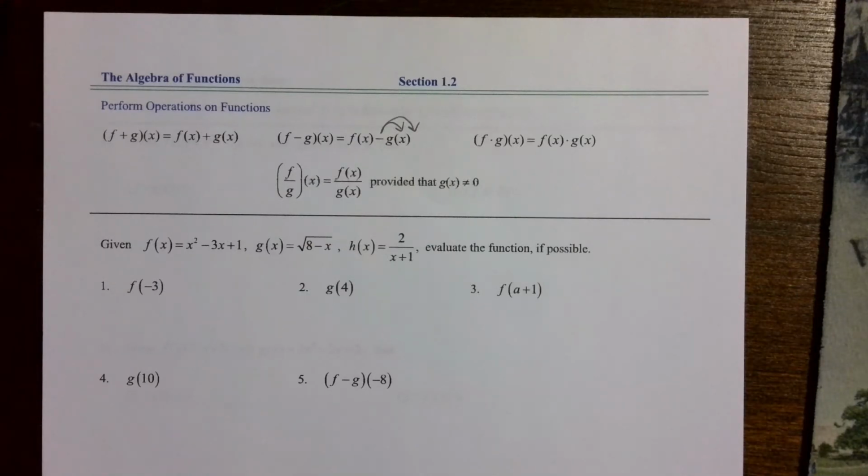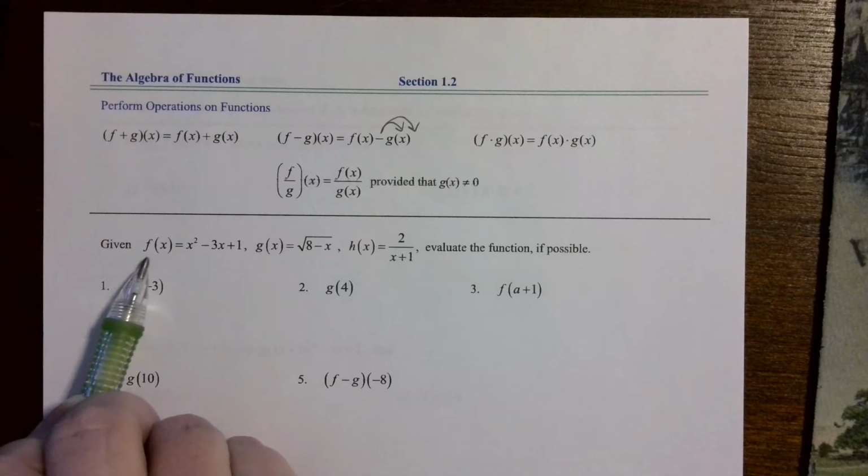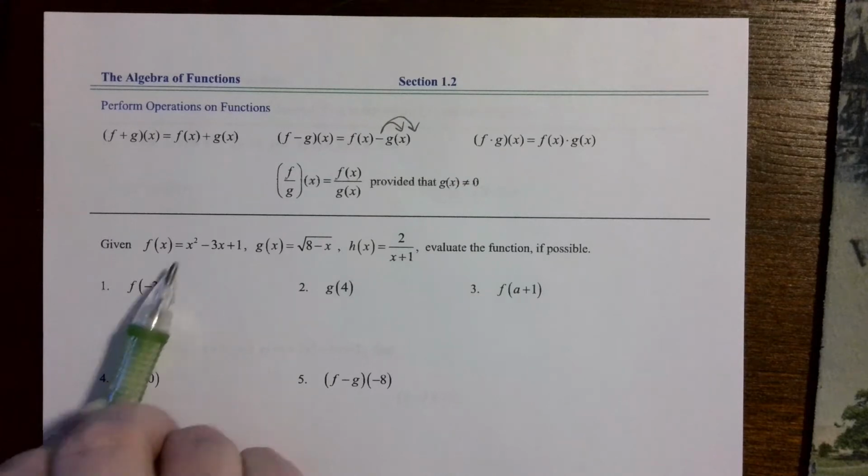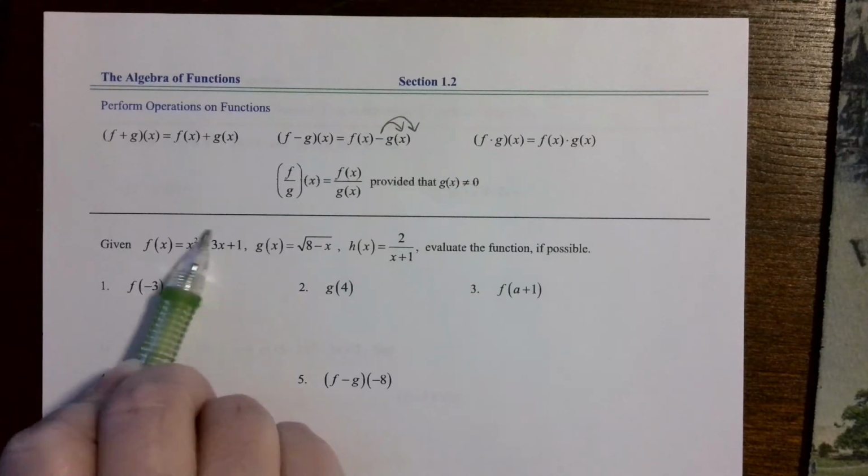All right, so let's look at number 1. Number 1 says evaluate f of negative 3. Now, look right above it here. You've got f of x, and now we've got f of negative 3. All you're doing is plugging a negative 3 into your function where you see the x.